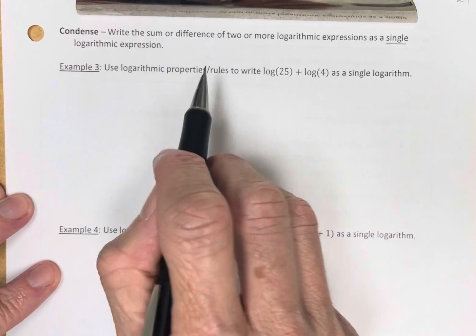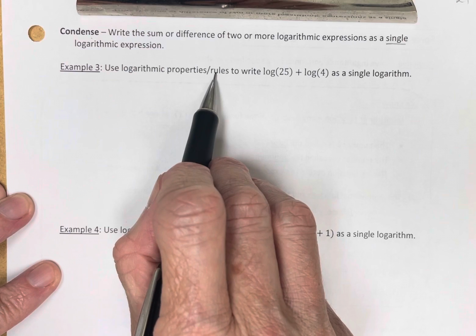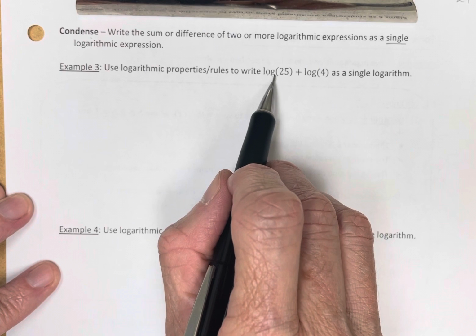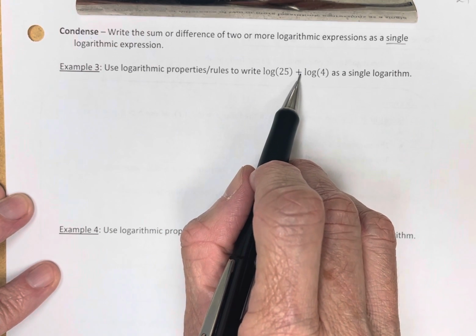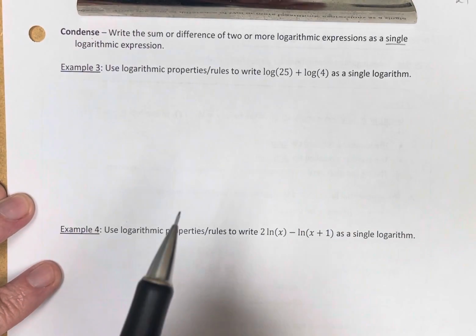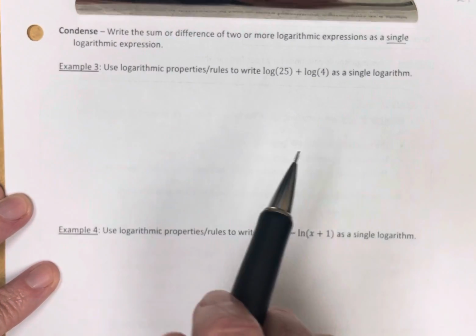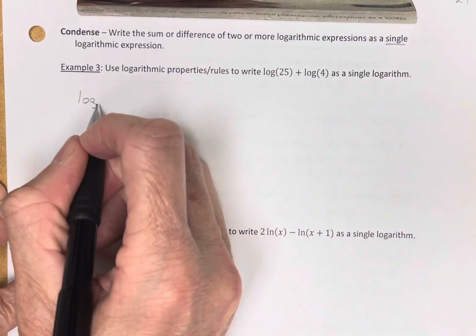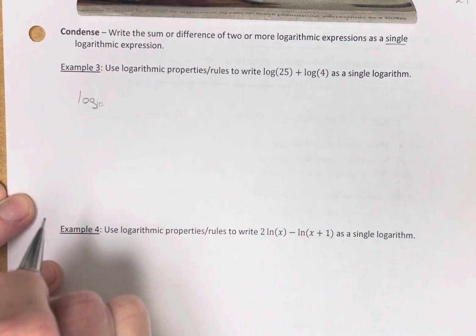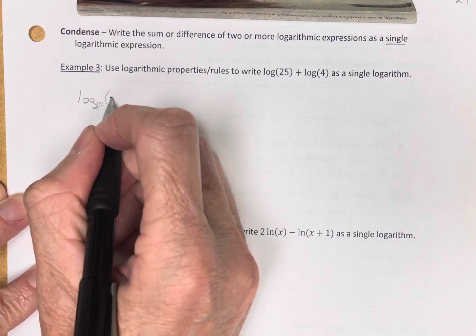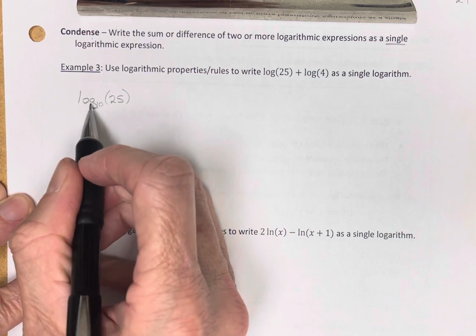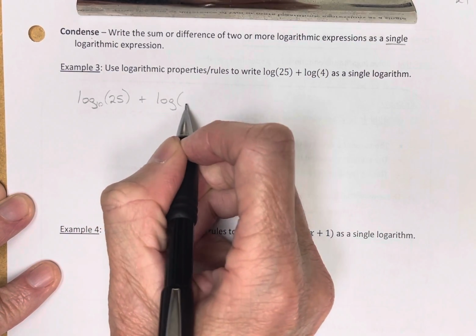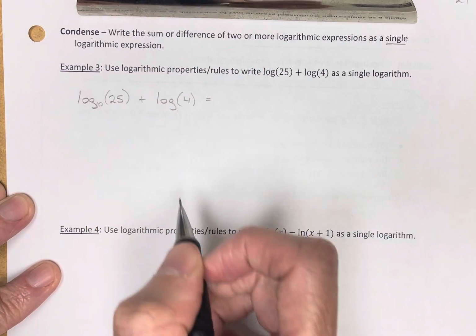Well, here we have it. Use our properties or our rules to write the common log, this is the 10 down here, of course, of 25 plus the common log of 4 as a single logarithm. Or if you can simplify it further, do that. So let's first write out what we have. And if you want to put a 10 in here, just so you can see it, help yourself. It's the common log of 25, which means the log base 10 of 25, plus the common log of 4. Again, it means the log base 10 of 4.